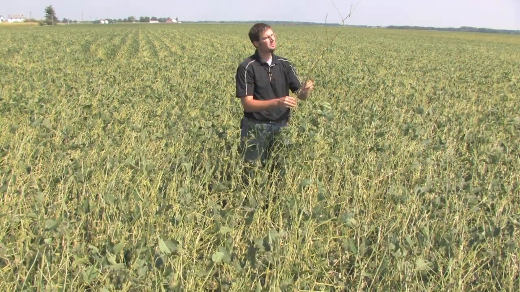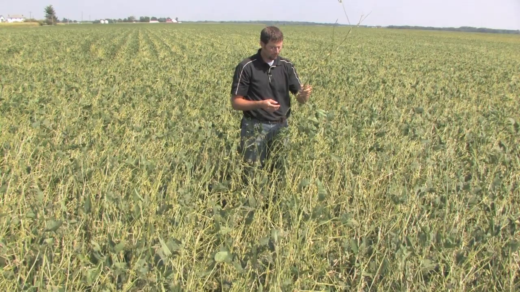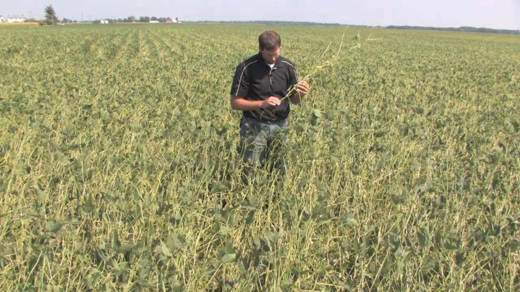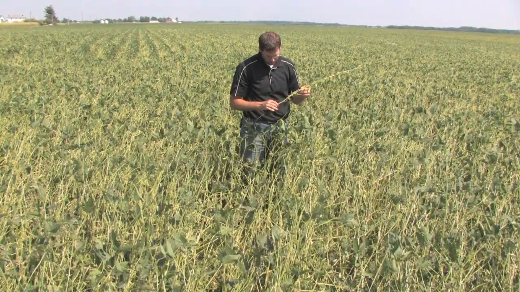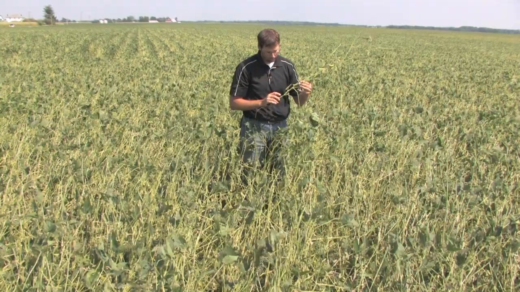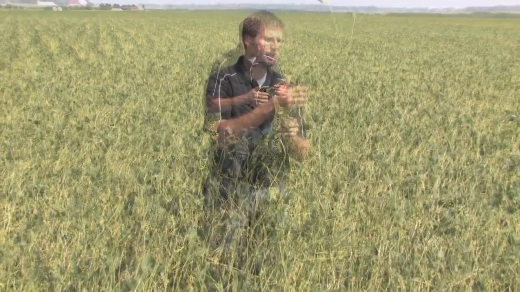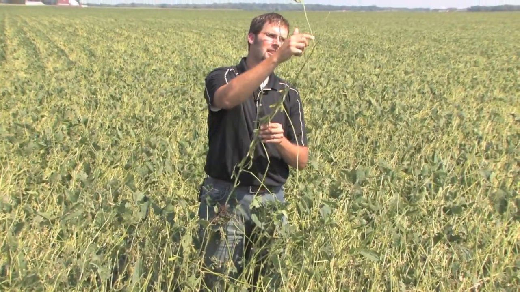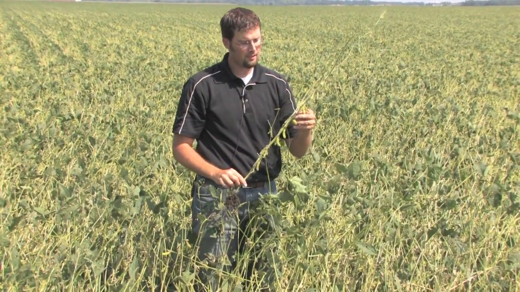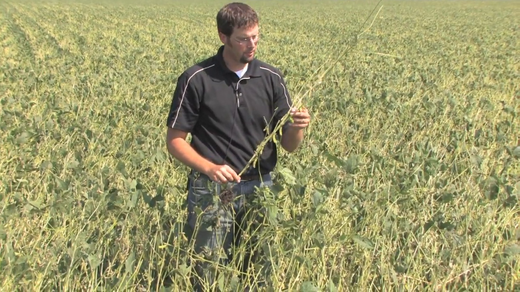Count the number of nodes and see how many trifoliates have been taken off or damaged. So we'll find again our cotyledons, unifoliates, and we'll count up how many nodes are there. So we have 1, 2, 3, 4, 11, 12, 13, 14, 15, 16. So this particular plant and field have 16 trifoliate nodes.